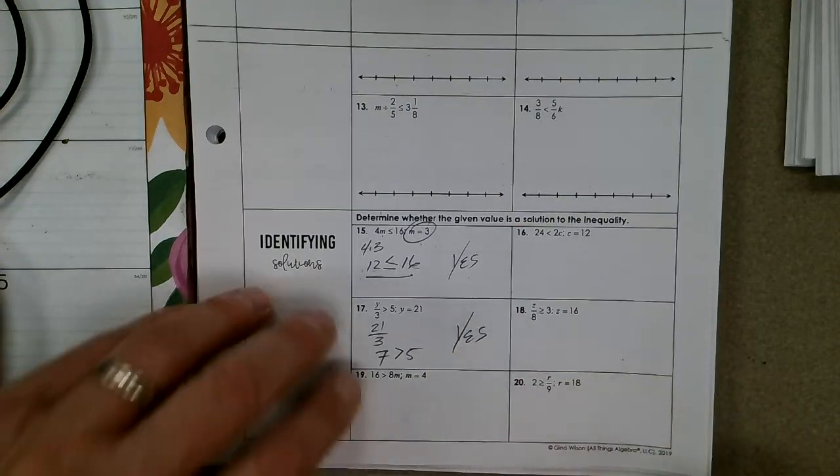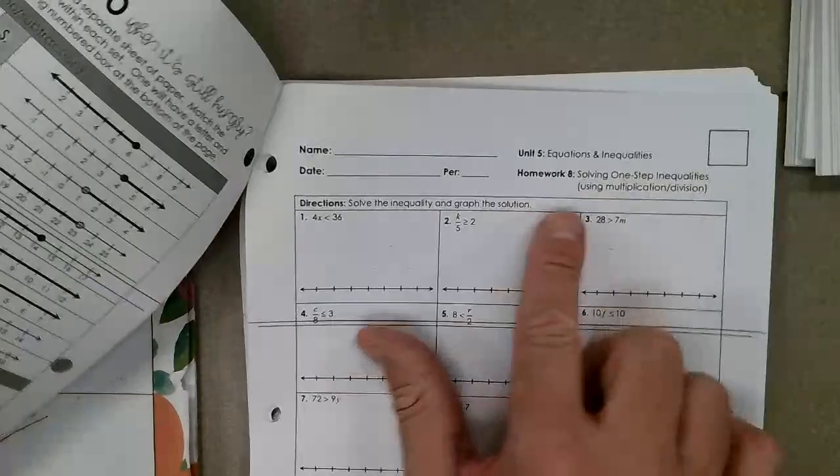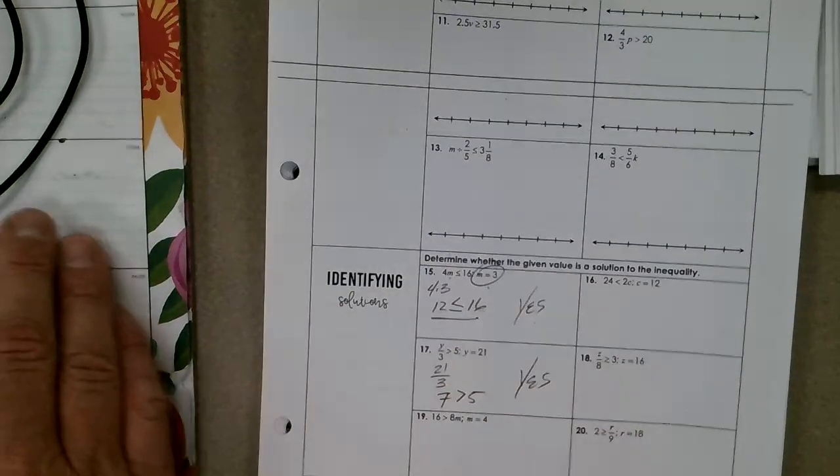One more time, we have homework number 8. It is right here. Get this page done for Tuesday. The Con is due Friday. Have a great day, guys.